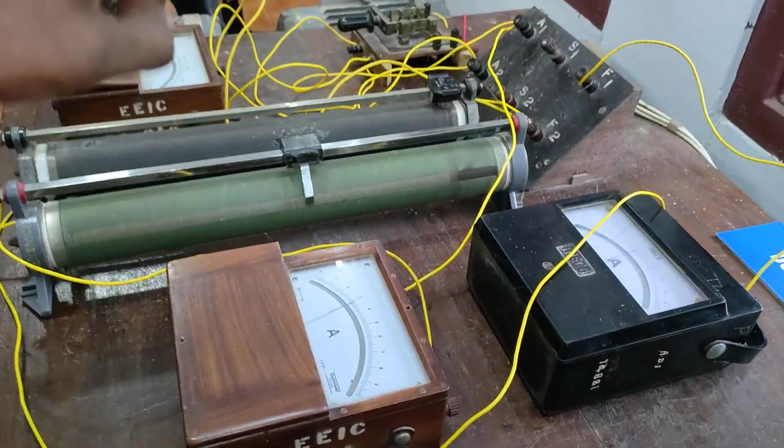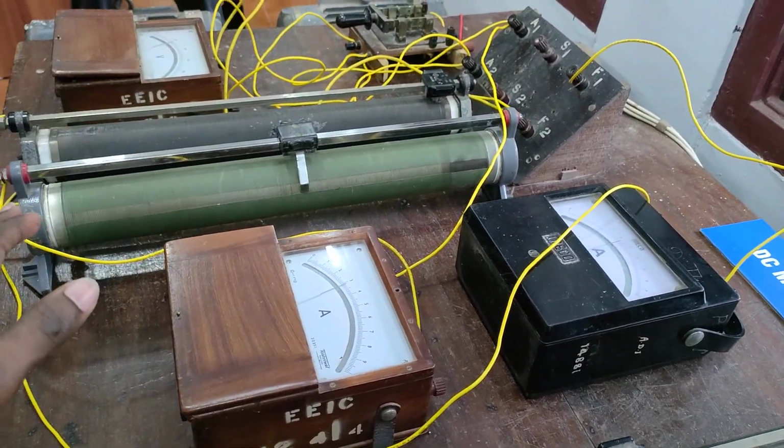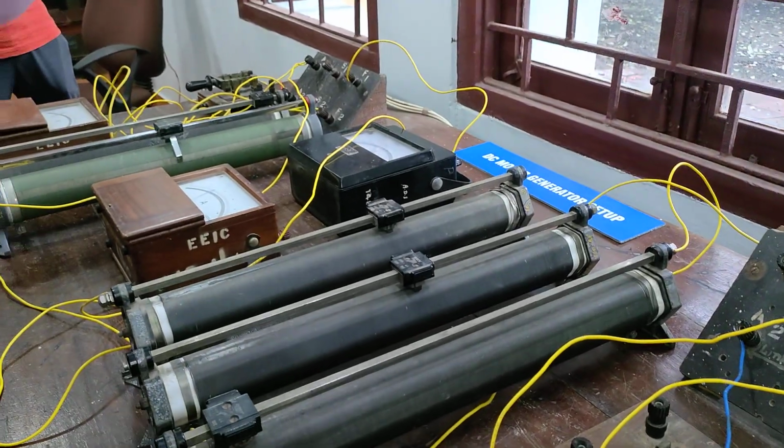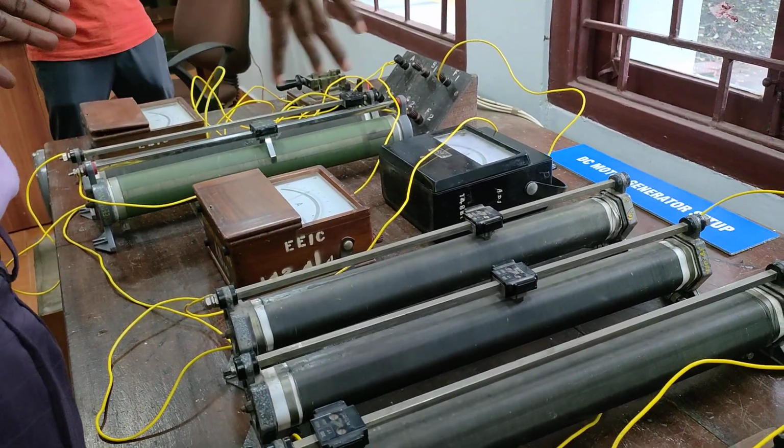Our motor rated current is 6. We are getting half of the rated current. Now we are fixing the load there itself. Now we are going for the field weakening method. That is, we are adjusting the field current.